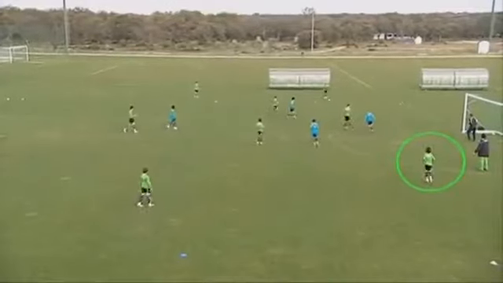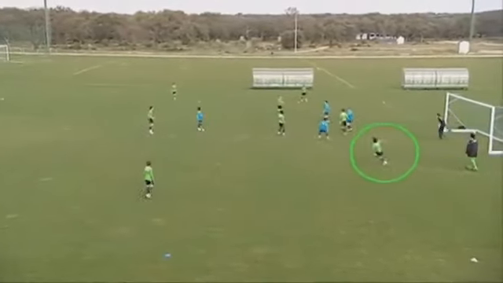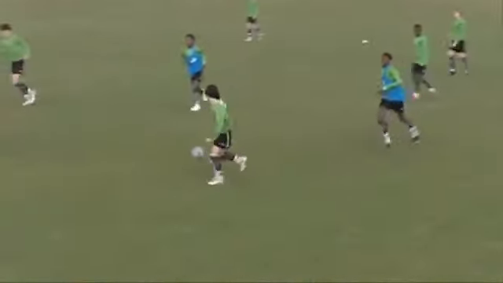Notice here how the wide player, the number 7 on the far side, comes in at the back post and the team's shape again is evident.